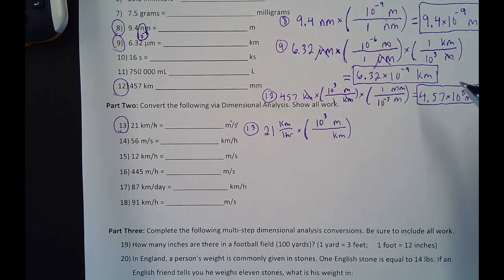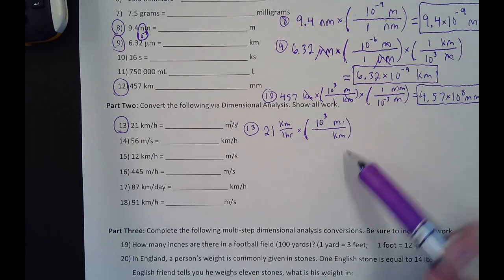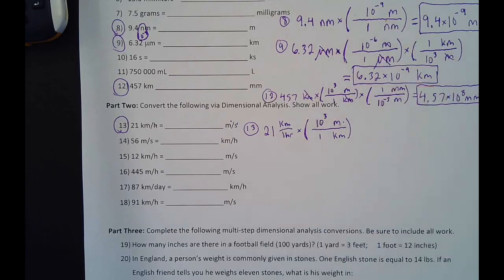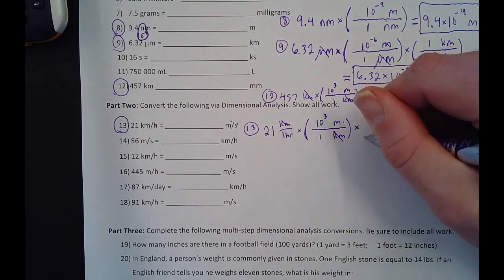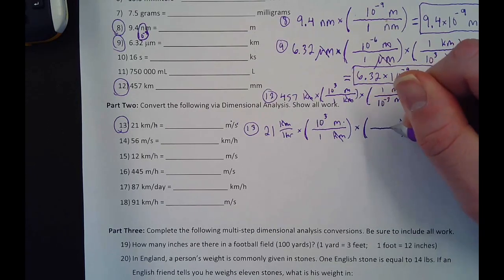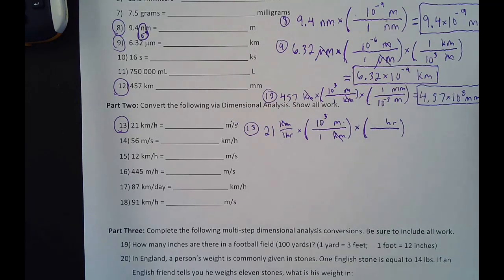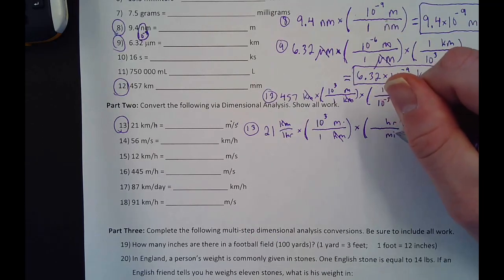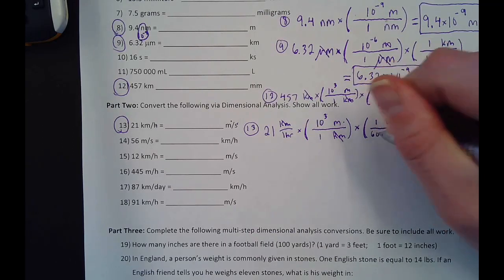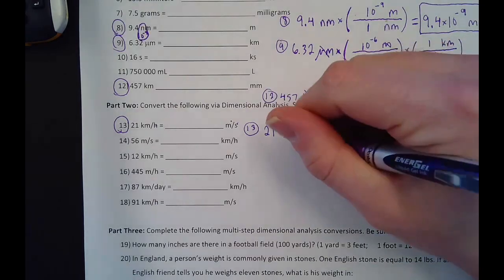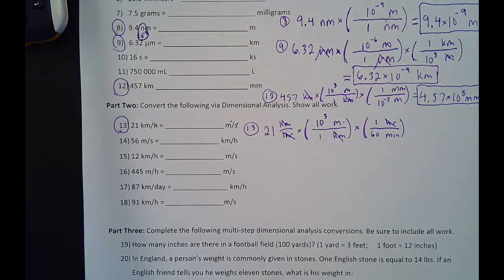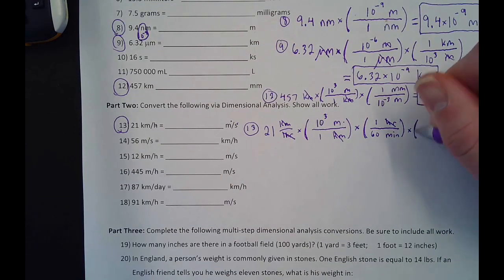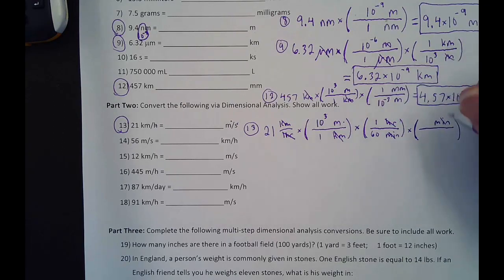I now need to go from hours to seconds. I have hours in the denominator, and so I need to put hours in the numerator. I don't know how many seconds are in an hour, but I do know how many minutes are in an hour: an hour has 60 minutes. The hours down there in the denominator will cancel with the hours in the numerator. I'm almost there. I have minutes in the denominator, but I don't have minutes in the numerator, so those cancel. And I do know how many seconds: it is 60 seconds in a minute. Looking at the units that I have, I have meters in the numerator and seconds in the denominator, and we are good to go.